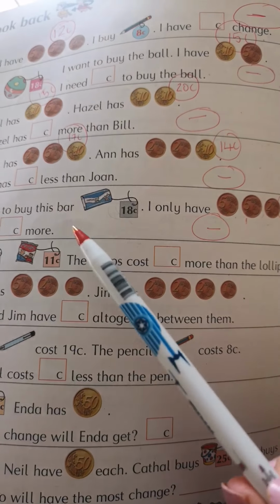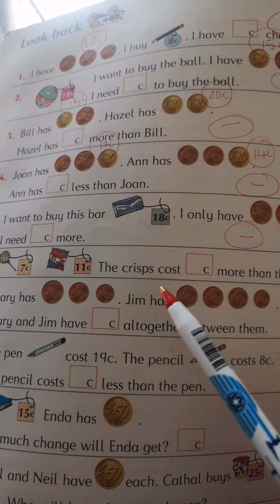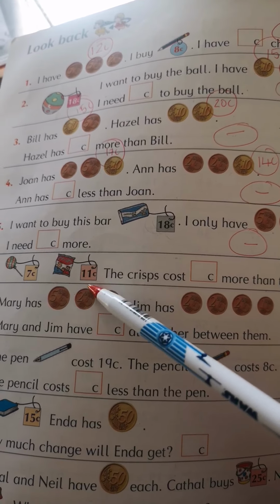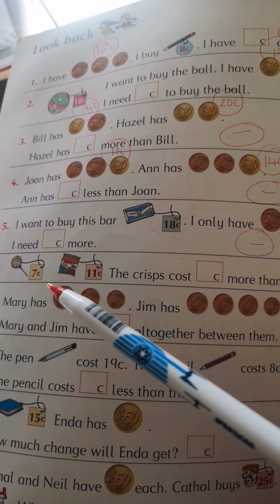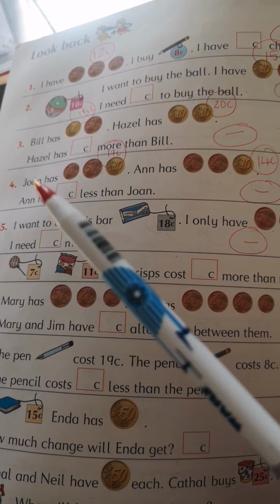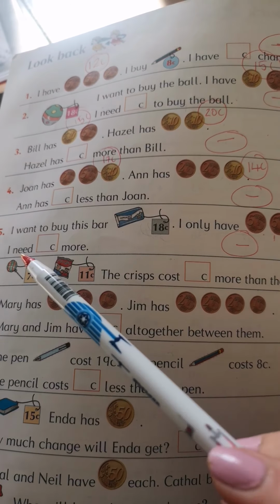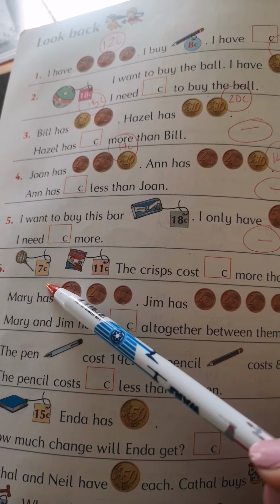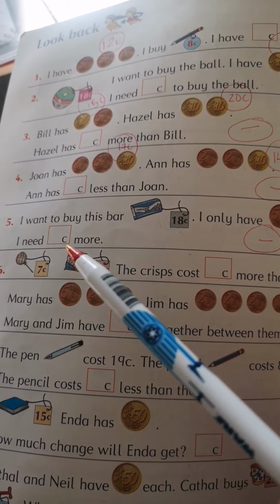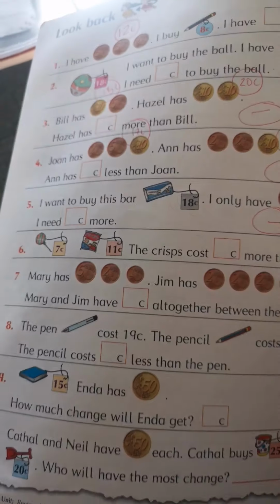So here we have a lollipop for 7 cent and a packet of crisps for 11 cent. And it's saying the crisps cost how much more than the lollipop. Again, it's not asking you how much the two cost together, okay? It's asking you how much more the crisps cost than the lollipop. Because if you look here, the crisps are more expensive than the lollipop. So they want you to work out the difference between again. So the difference between is going to be take.